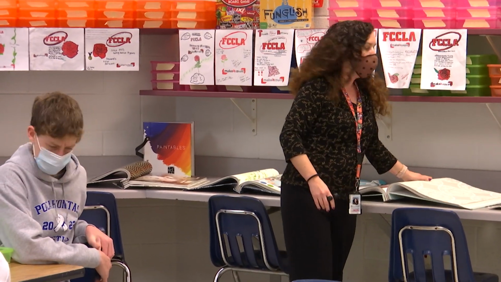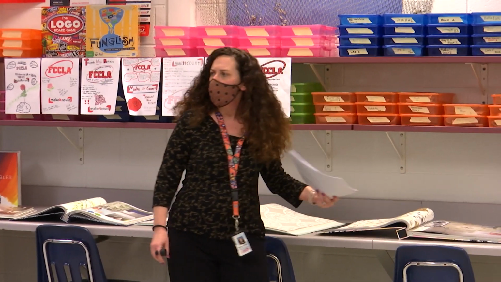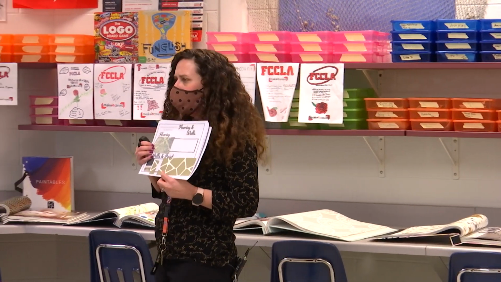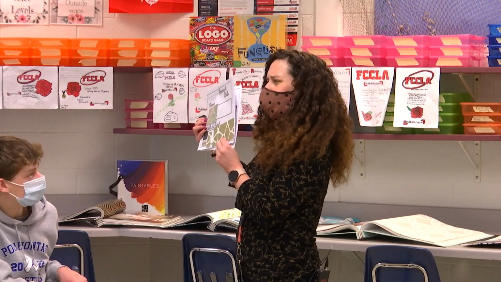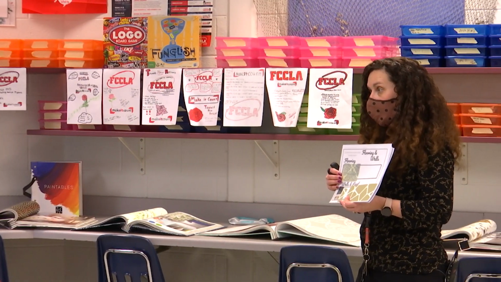Do you think you need the whole entire piece when you're doing your walls? Yeah. You do? No. Are you sure, Brayden? No, so you just need a little piece, right? So just a little piece of it.